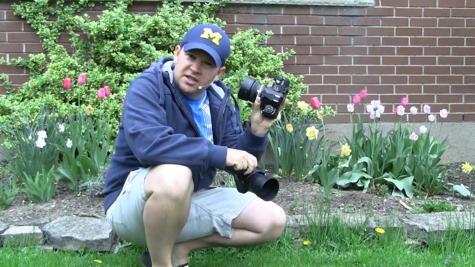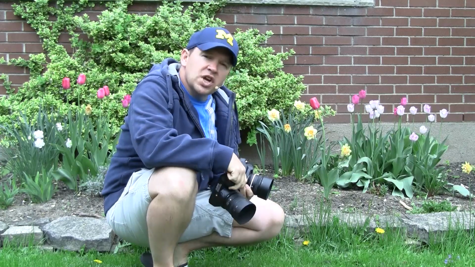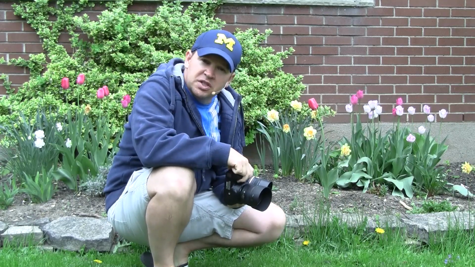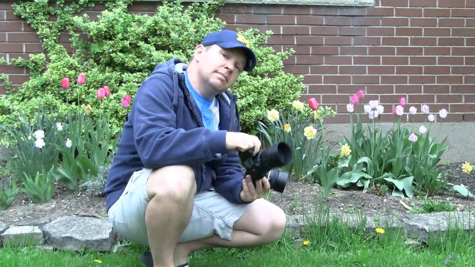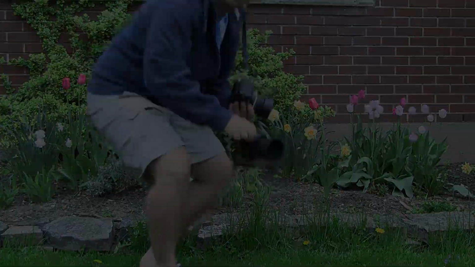So we're going to take the same lens, the 50mm f1.8G is on both of them. We're going to do some shots of the flowers here so you can see what the difference is between the two of them, between bokeh, depth of field, sharpness, etc. So without further ado, let's have a look.